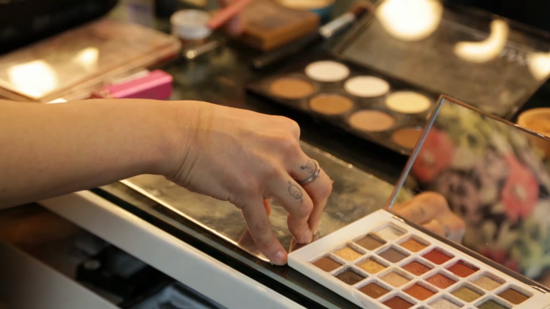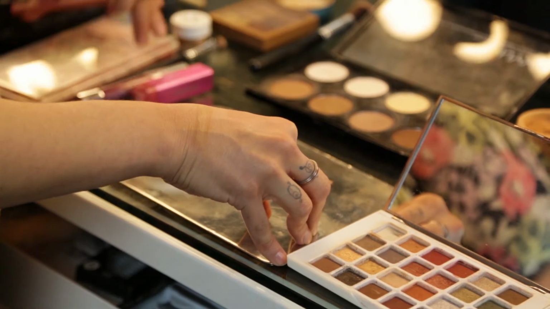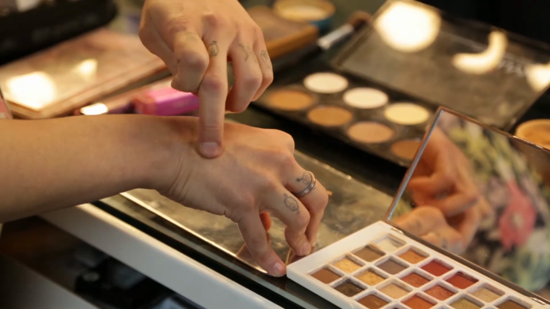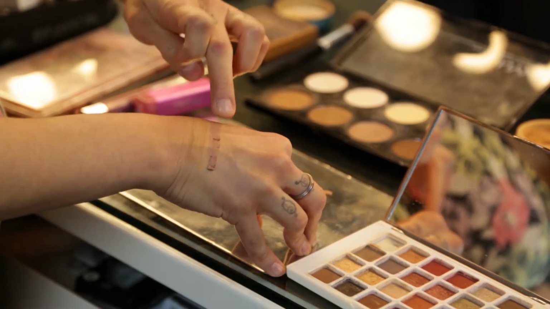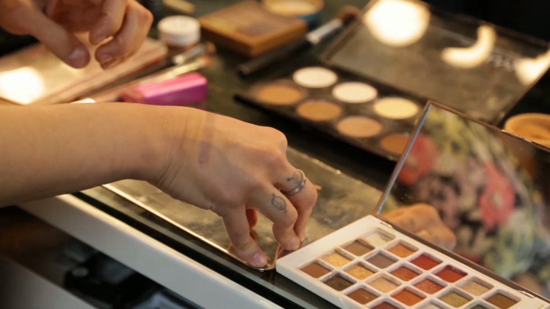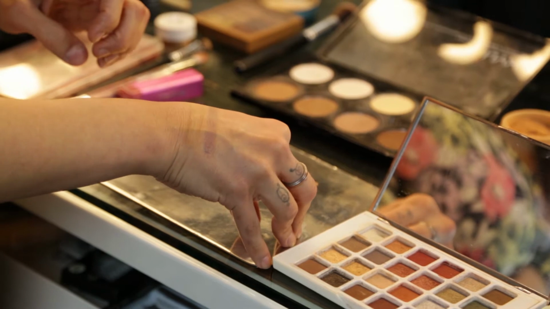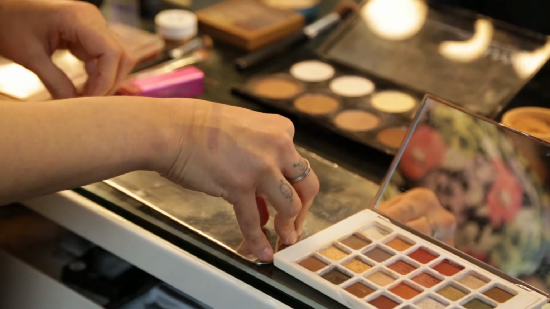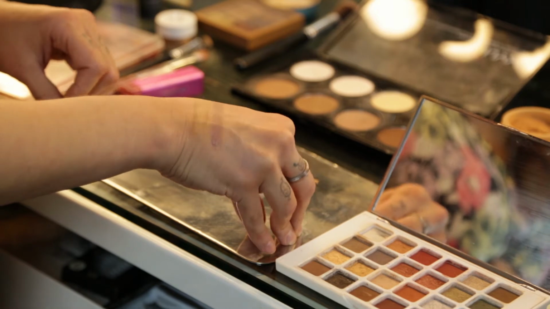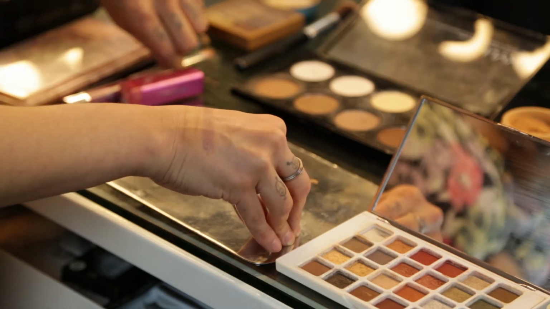Same with blushes. This blush is a cream, but it has shimmer in it, which is a light amount of light reflecting particles like glitter, but a lot more subdued. So that is like a shimmer texture, a shimmer finish.